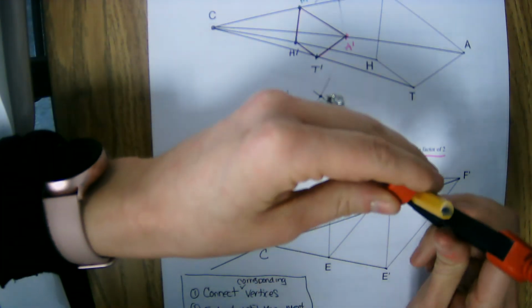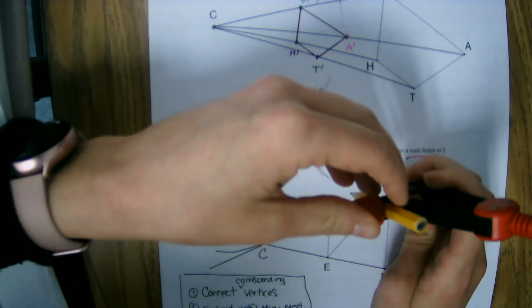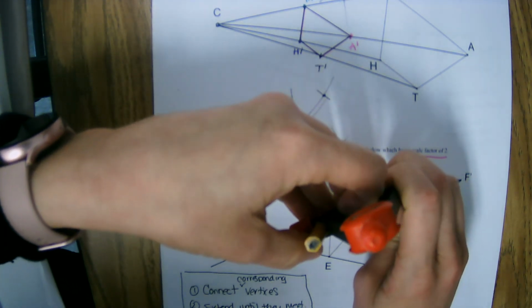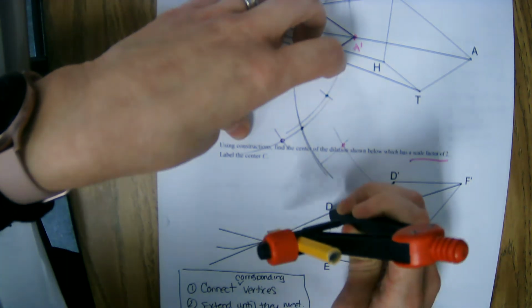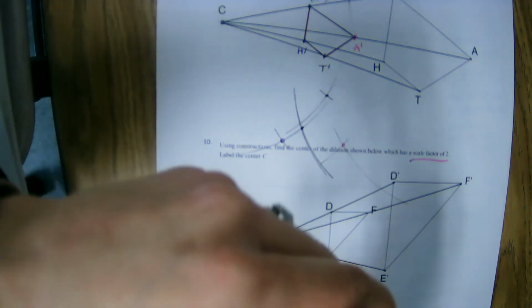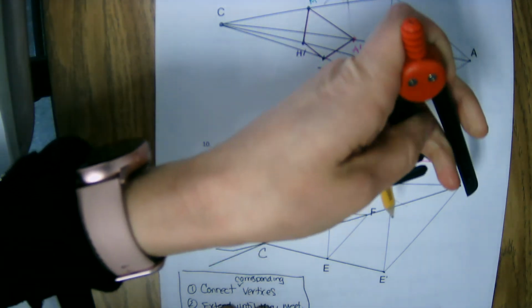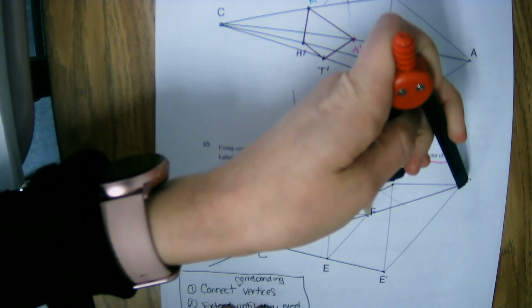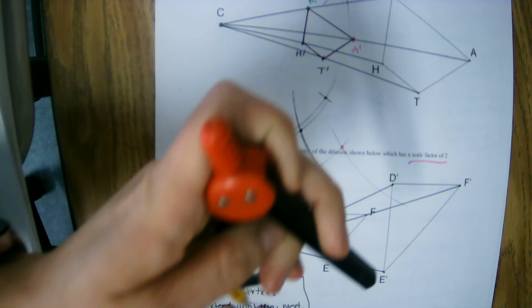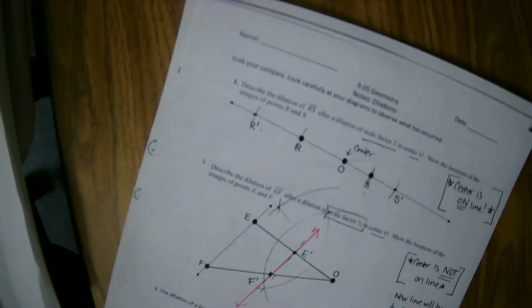Now, if you want to verify that, or another way of doing it is to use your compass. And if it's a scale factor of 2, like it said here, you should be double the distance. So you can mark that off using your compass, and that should work for all of the corresponding vertices. They should be double the length to get to the center. And that is it for your dilations today.